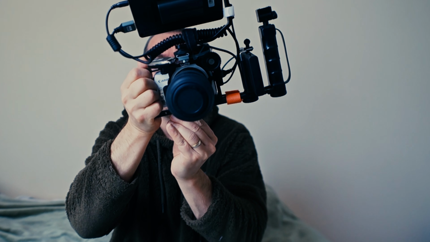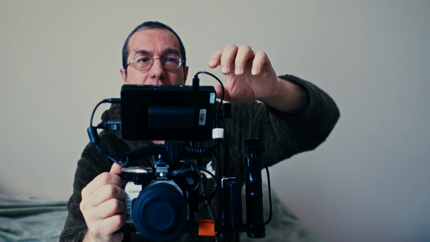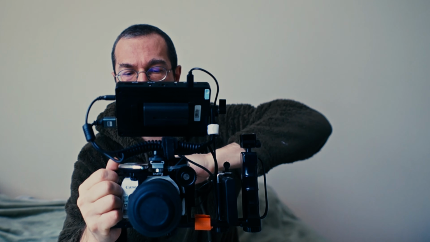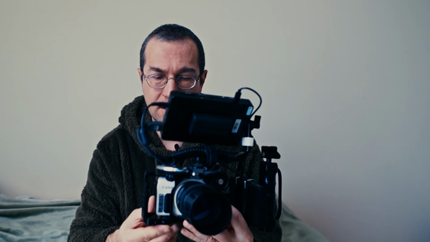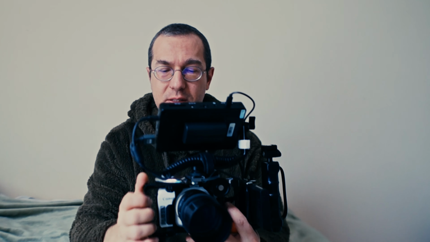So now I have the power for my Canon EOS M, right? This is a system that I have found that is working quite nicely. Just 1 second, like this.